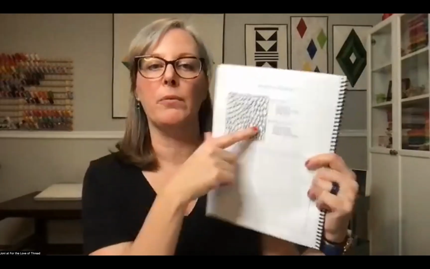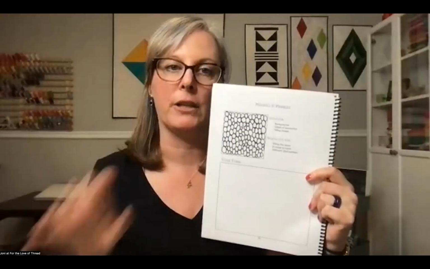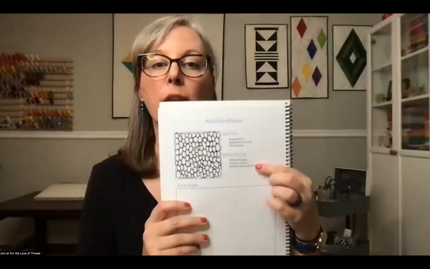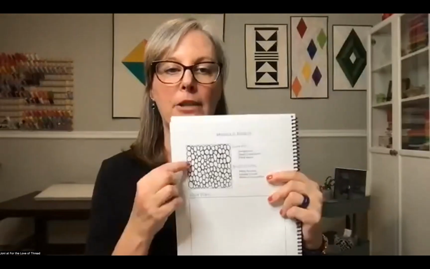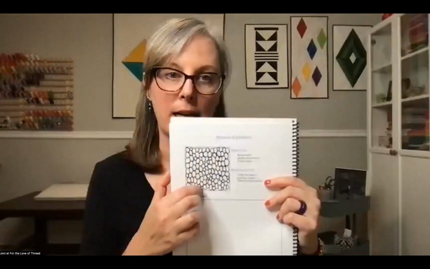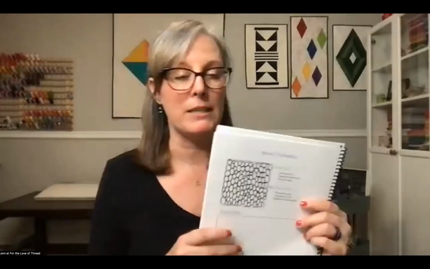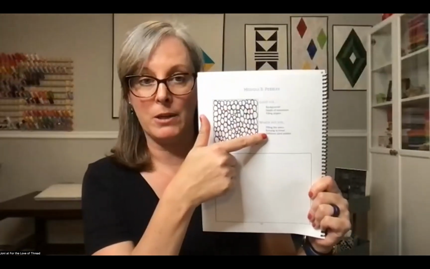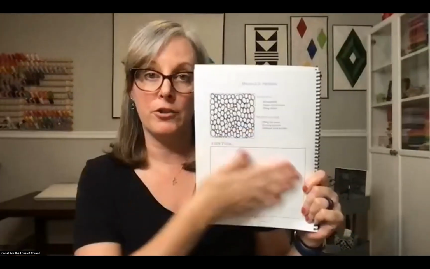what it's good for. So like pebbles is really good for adding texture. It's really good for background quilting. And then what to watch out for, like you want to make sure that you're trying to keep your pebbles close together. You want different sizes. Do you want them to be big? Do you want them to be small? So every single motif that you learn has an example, what it's good for, tips and tricks to watch out for, and then plenty of space for you to draw on your own.